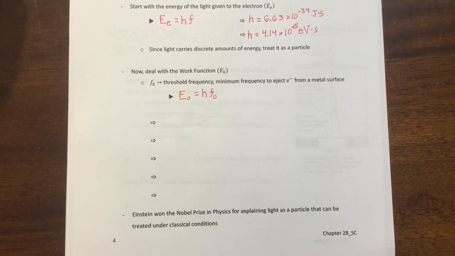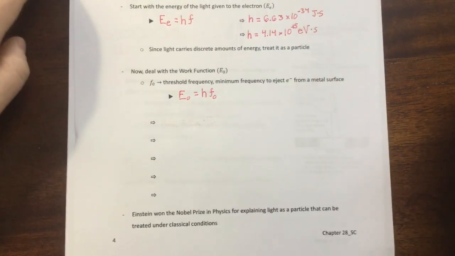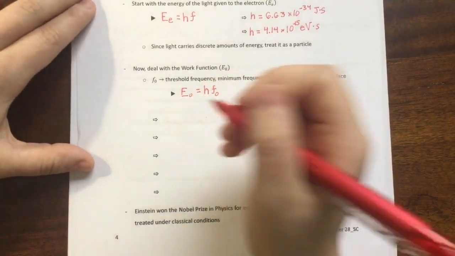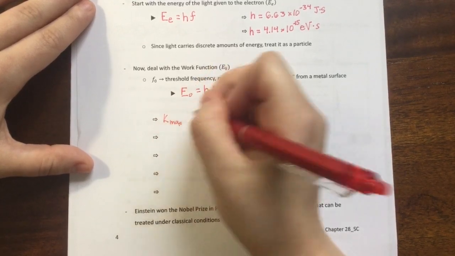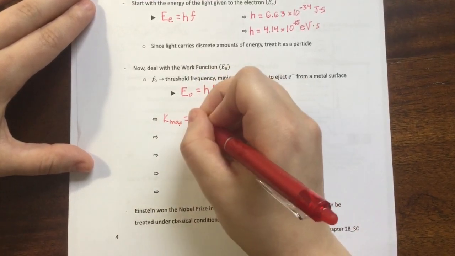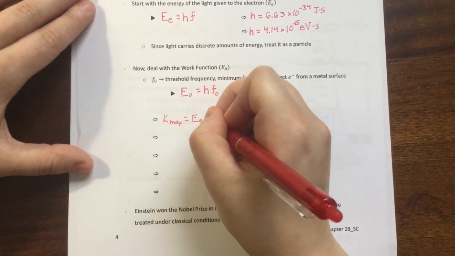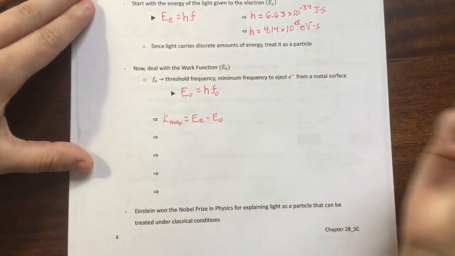Now, let's get this into a form that involves the stopping potential. We started out with K max is equal to E minus E0.